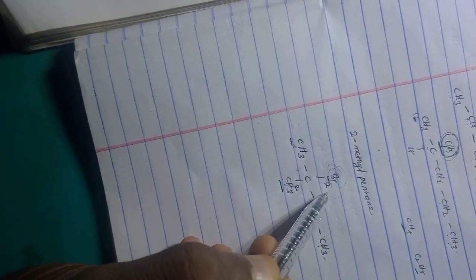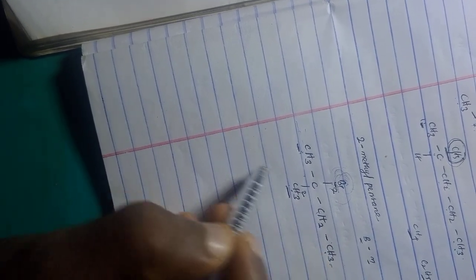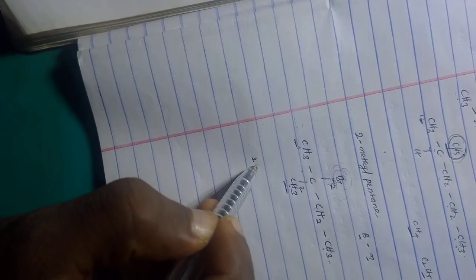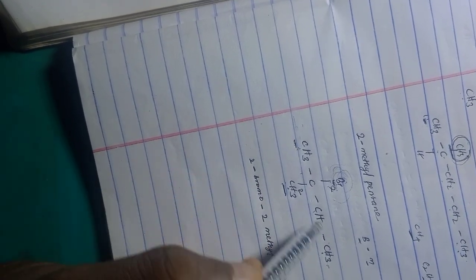Then the next thing you have to notice is that you must arrange the words according to the alphabet. Bromine comes, that's B, before M. So B comes before M. Then we have 2 comma 2 dash bromo, dash 2 methyl. Then you name the alkane, 1, 2, 3, 4, butane.